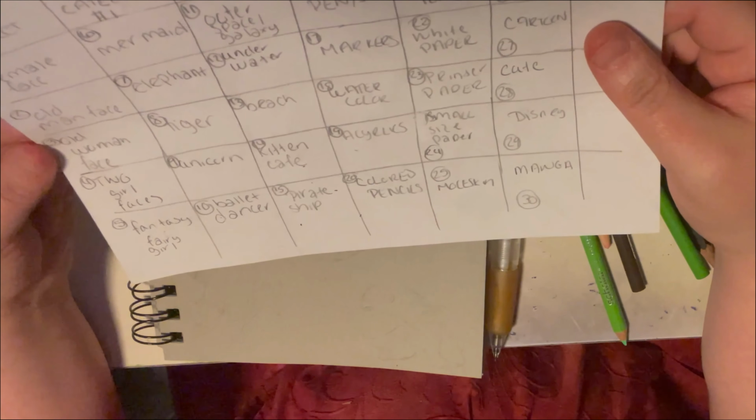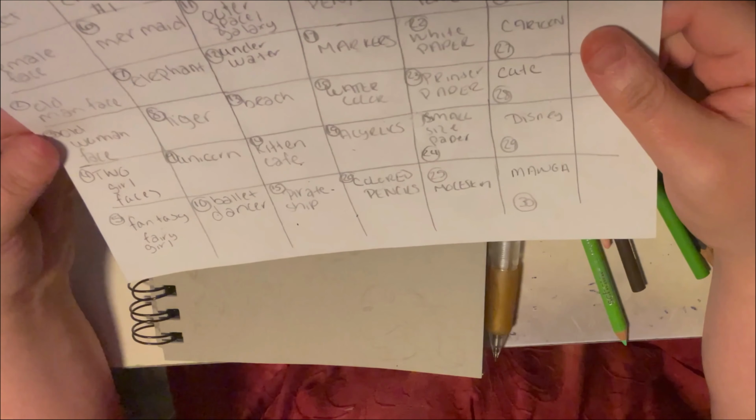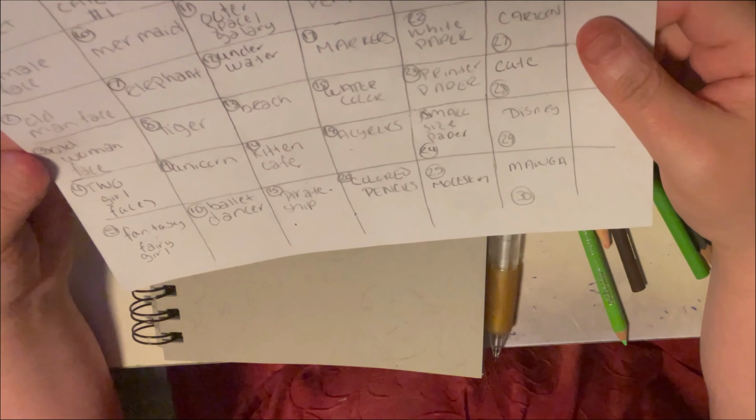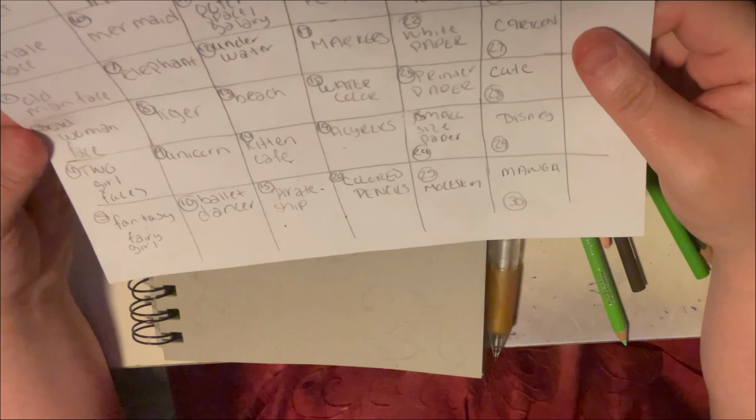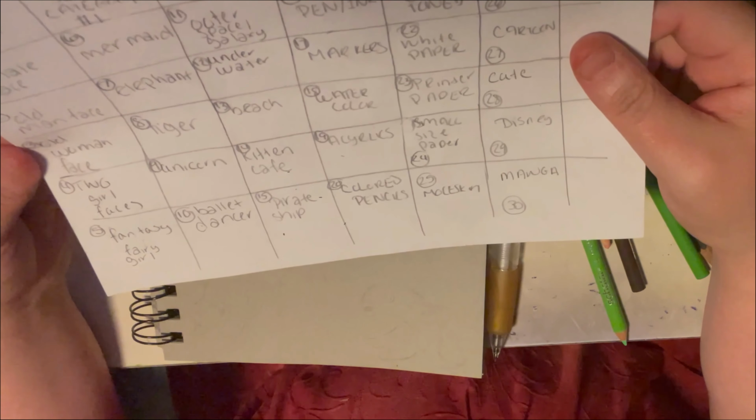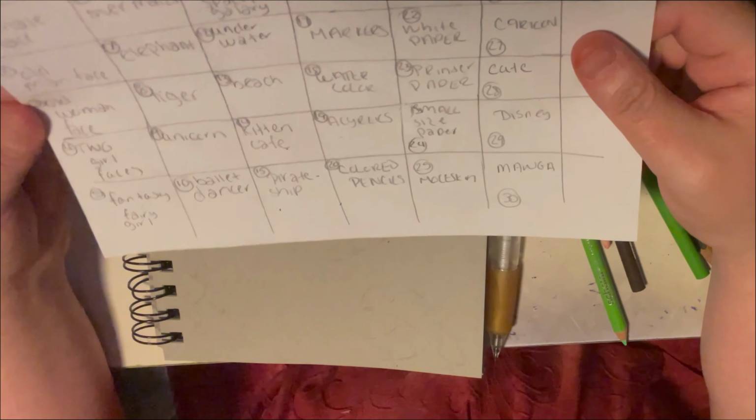Here's a random number, 2. So there we go, we have 2. So that would be old man face. So subcategory, hey Google, pick a number through 6 through 10.